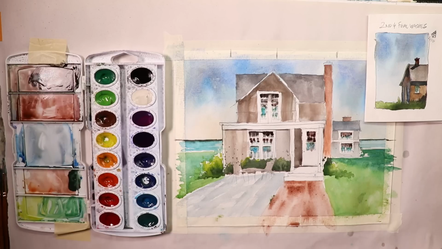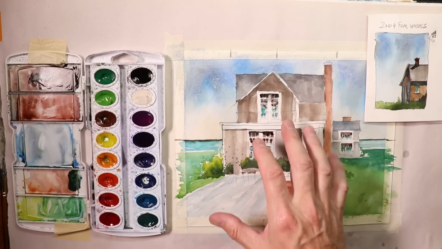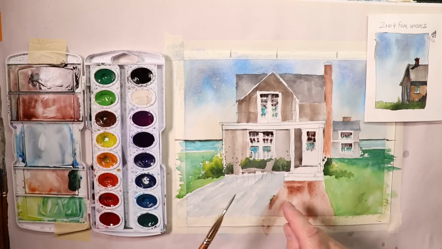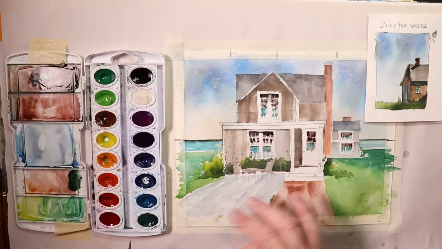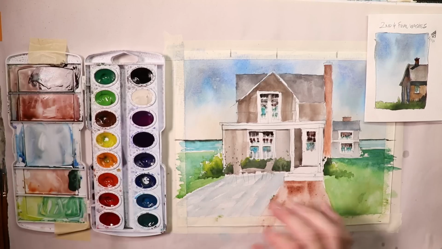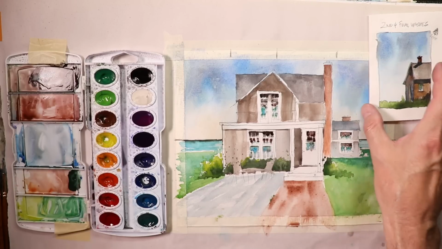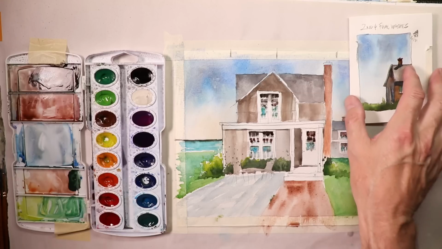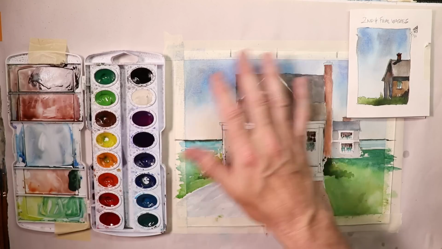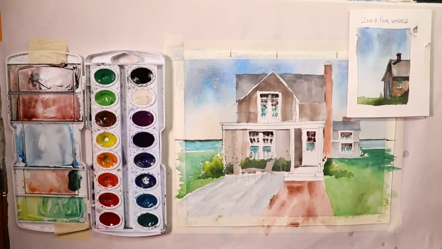Okay, looking good. All right, so now the next step is going to be the darkest darks we're going to put in next. And then after the darkest darks, then we're just going to do some final touches to the painting, some final details, and we'll be completed. So you kind of saw how we did everything in steps. Pretty logical. Lightest lights first for that first wash, then the second wash.